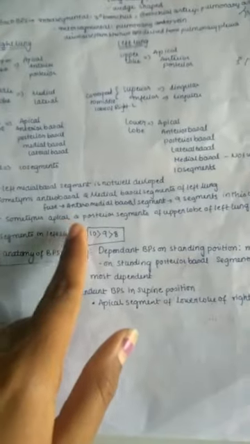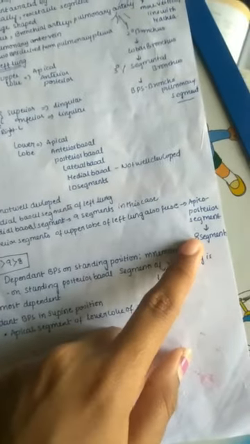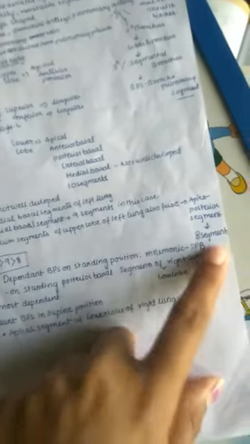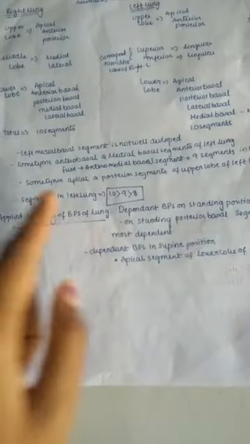So sometimes apical and posterior segments of the upper lobe of the left lung also fuse, there is an apico-posterior segment, giving rise to only 8 segments. So for the segments in the left lung, in the options we need to answer, that is 10 is greater than 9 is greater than 8.